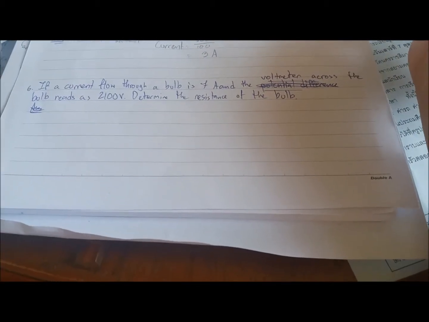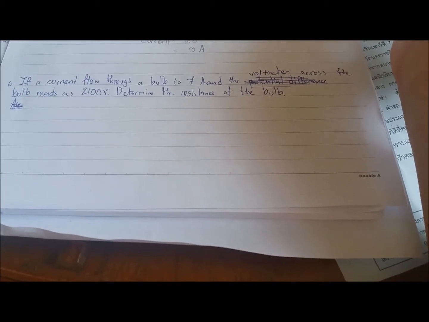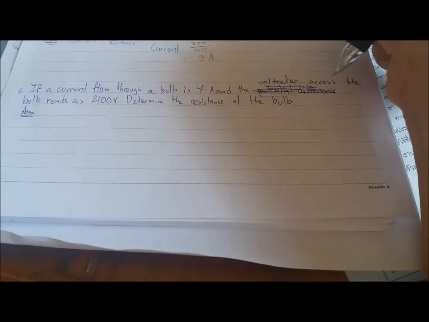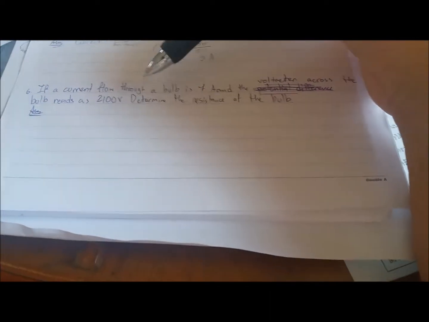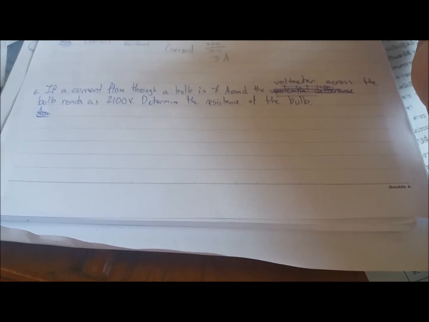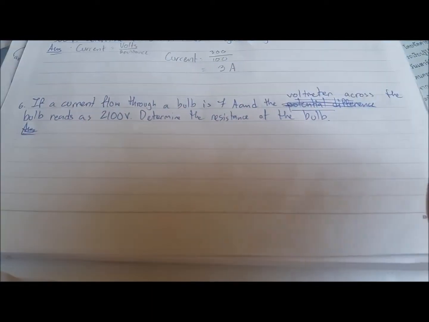For number 6, a current of 7 amperes flows through a light bulb, and the voltmeter across the light bulb reads 2100 volts. Determine the resistance of the bulb. Number 6 uses the same formula as number 5, but for number 5 we only used it to find the current.